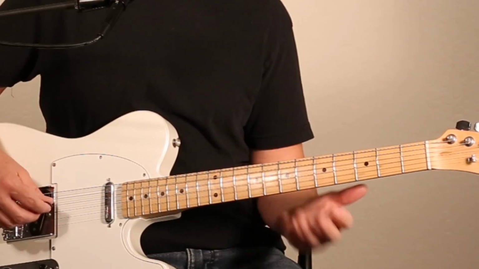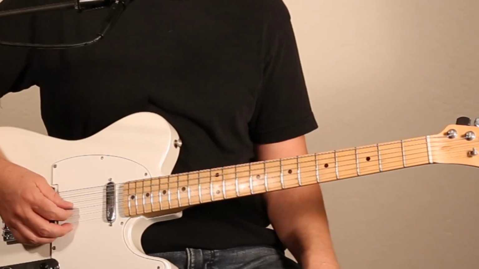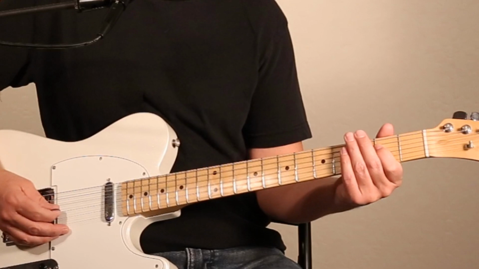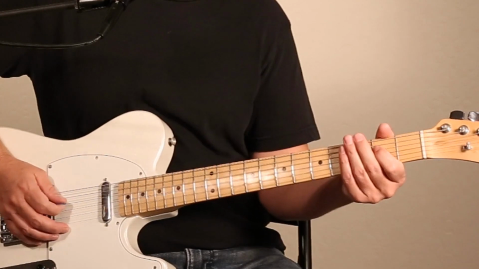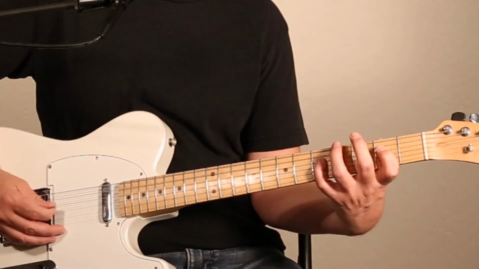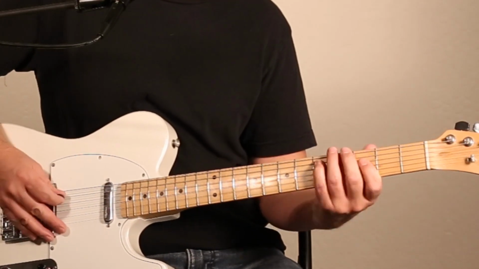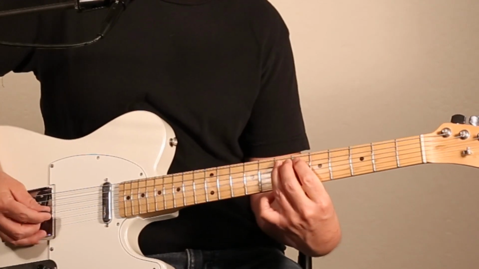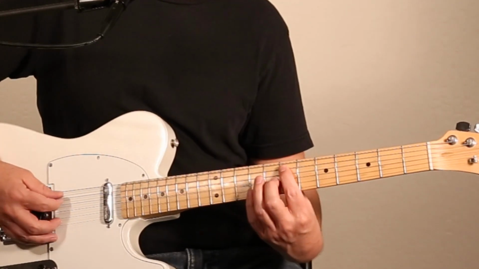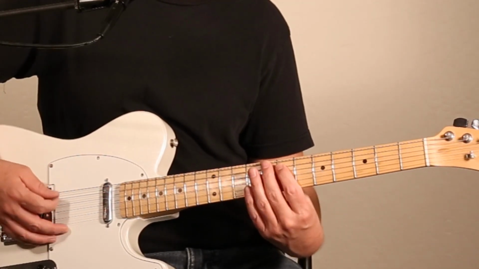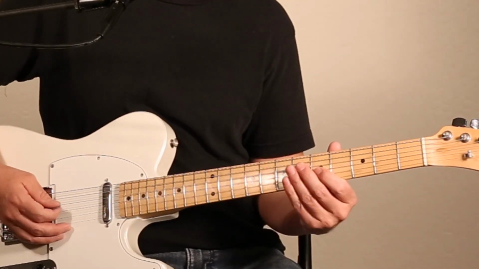You also want to think about, you're playing major, so you want to think about that major third as well, which is that E note. This is an E note here on the 5th string at the 7th fret, and this is a C note up here. And the 5th is your G note.